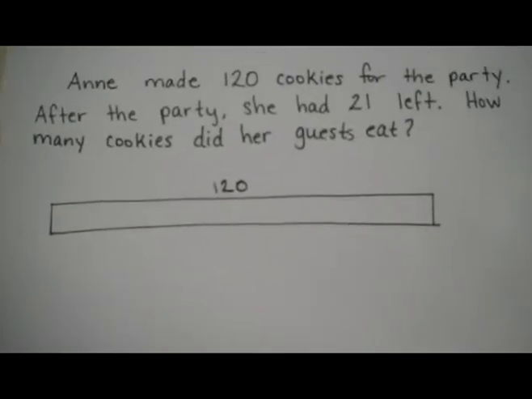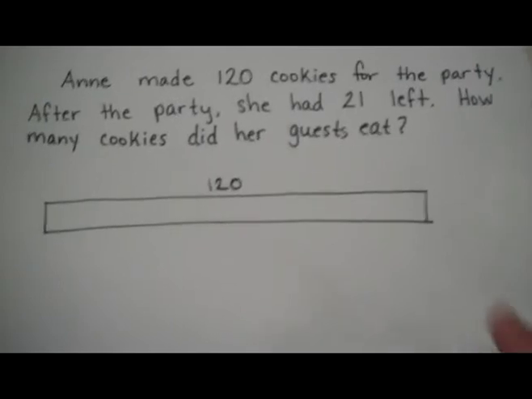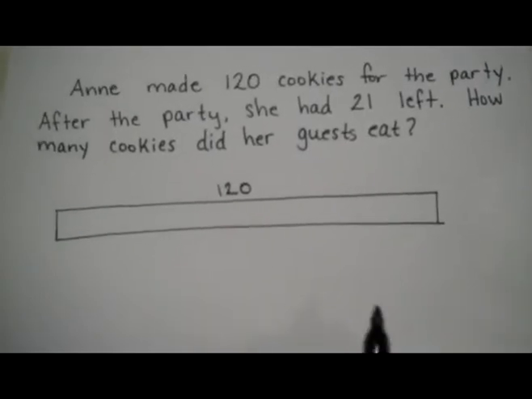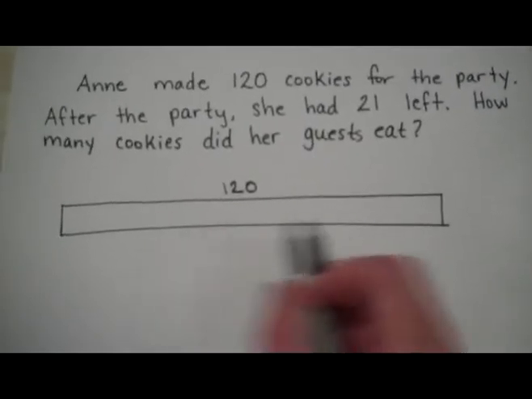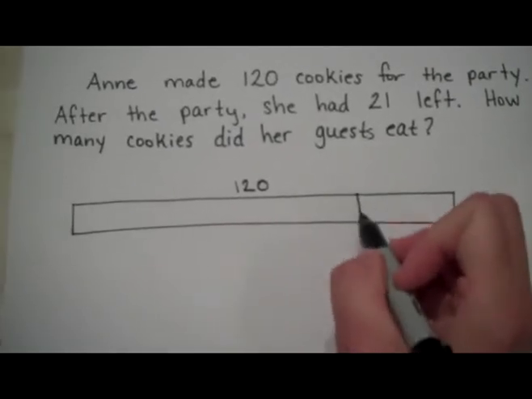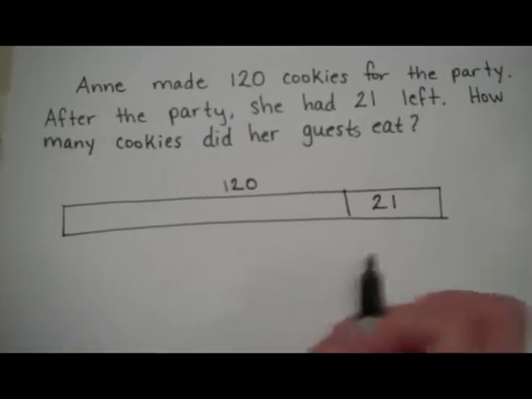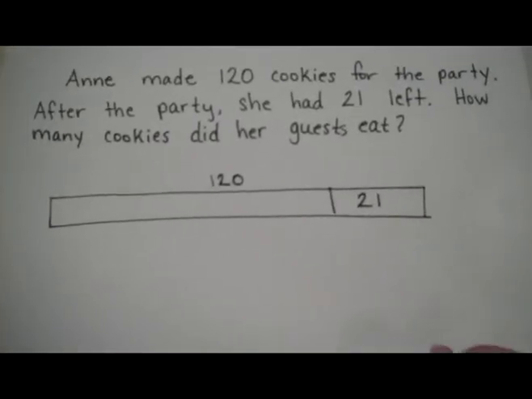And we know that Anne made 120 cookies in all. Now, after the party, she had 21 left. Well, 21 is the part of this that we know. So we know that part of this is 21. It doesn't really matter where you draw it on here, just to get a visual idea.